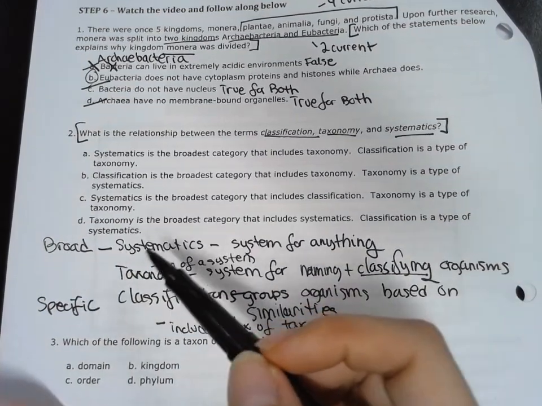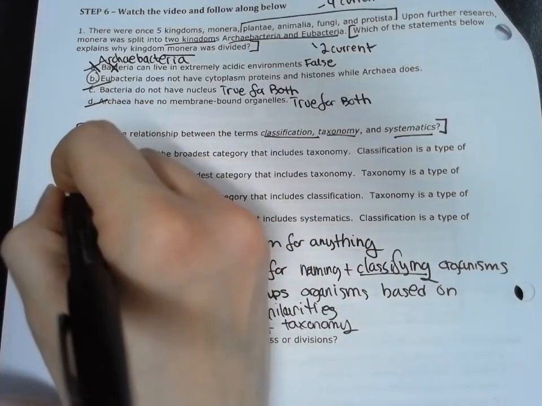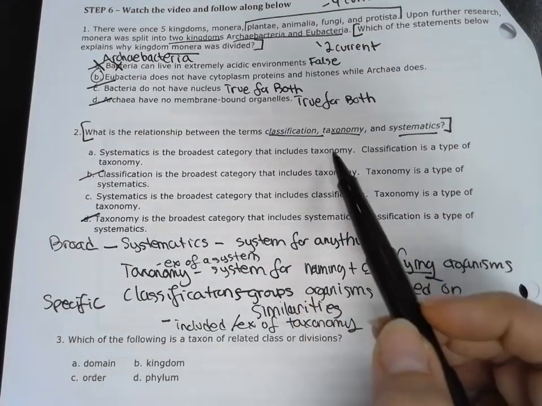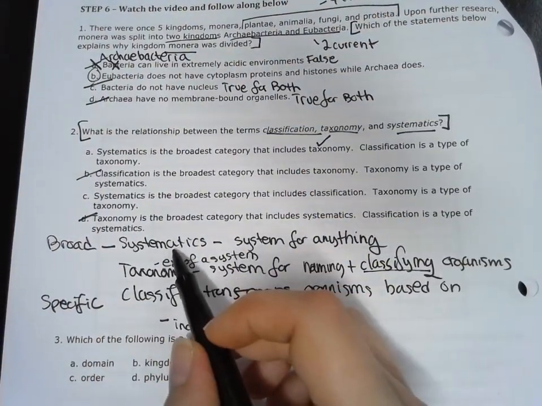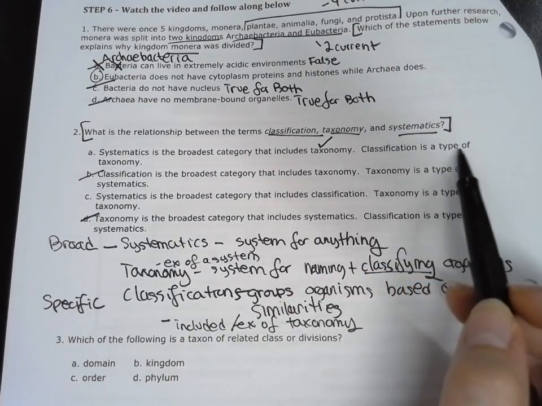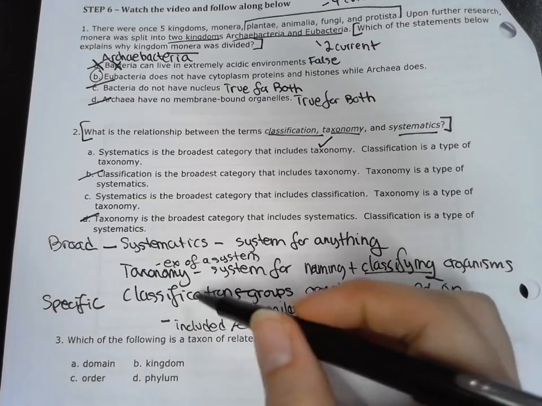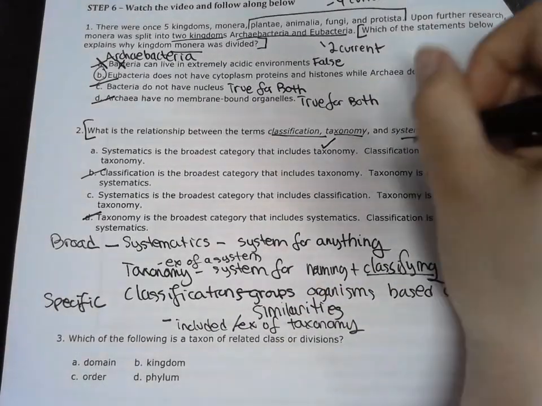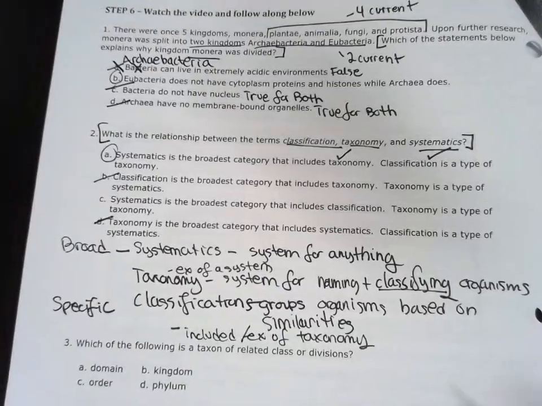If I know that systematics is the broadest, I know that my answer has to be A or C, so I can cross off B and D. All right, it says that systematics includes taxonomy. This is true because taxonomy is an example of a system. And it says classification is a type of taxonomy. Well, yes, because it's an example of taxonomy, which means it's a type of taxonomy. So yes, this is true. Therefore, my answer is A.